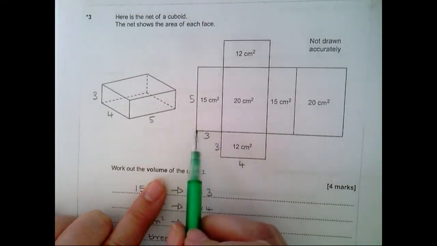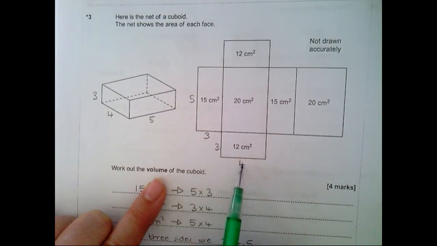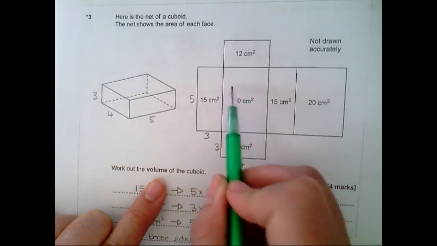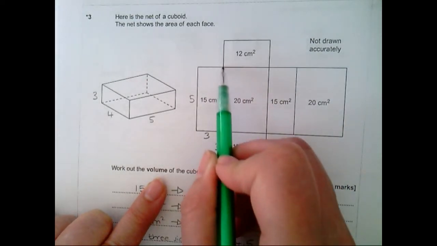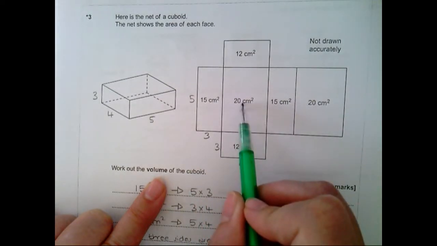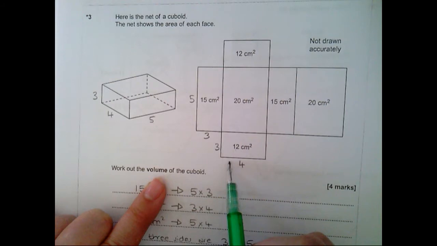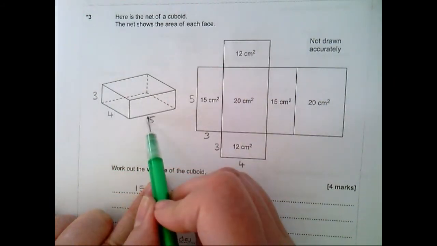And then if that side is 3, that one would be 3 as well, because when they're folded up they'd meet each other. And then 3 times the 4 would get you an area of 12. And then it works out okay for that 20 in the middle there as well, because it would have 5 down there and 4 across, and the 5 times the 4 gets you the 20. So the 3 numbers on the sides of the cuboid are 3, 4 and 5.